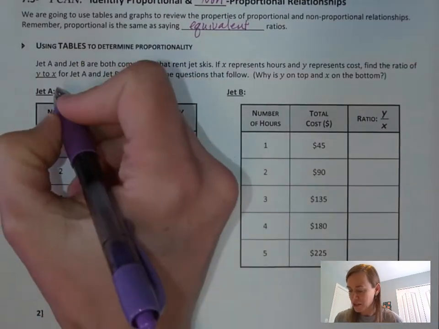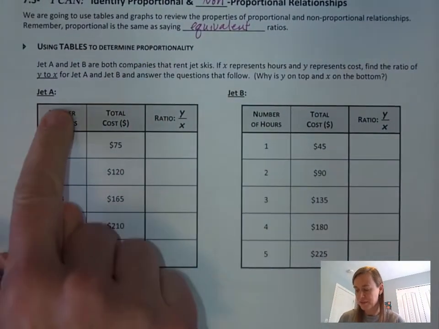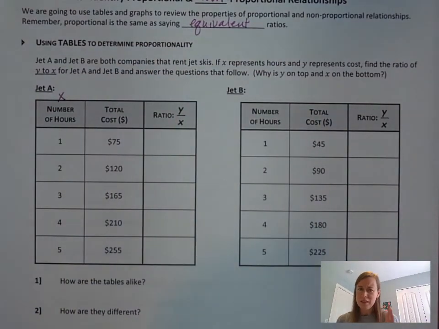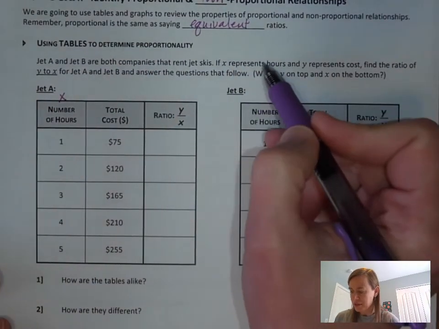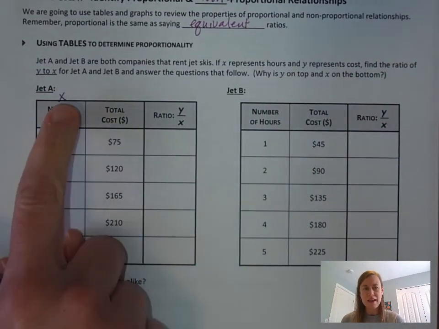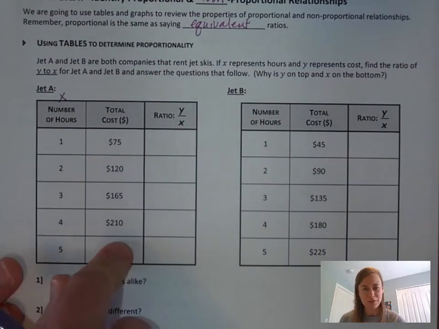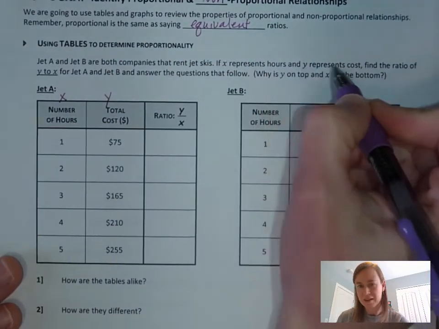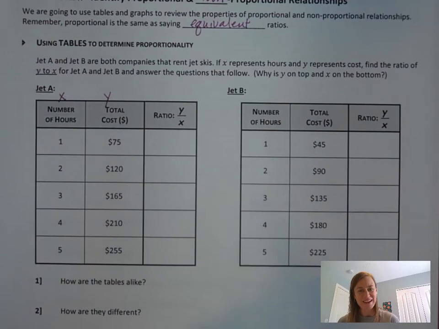First of all, let's make sure we label the number of hours. This first column here is going to be the X values. How do I know that? Well, because it says X represents hours here. And also, anytime you have a table with two columns, the X really should be on the left and the Y really should be on the right. So that's something you can depend on as well. And so Y for total cost, as it says right there, plus it's on the right.